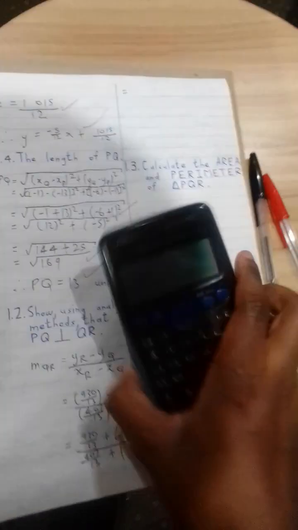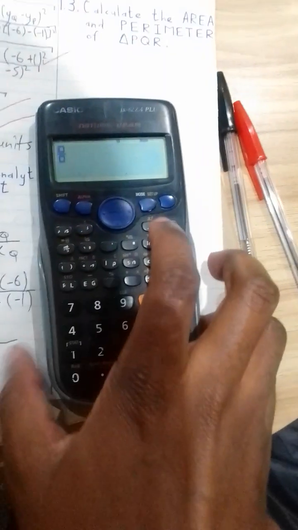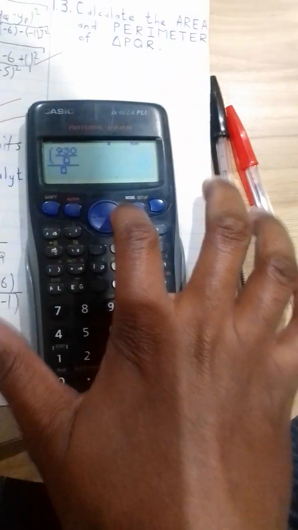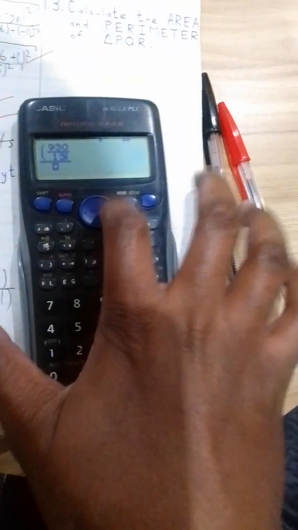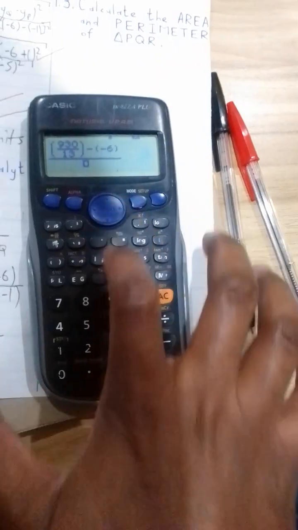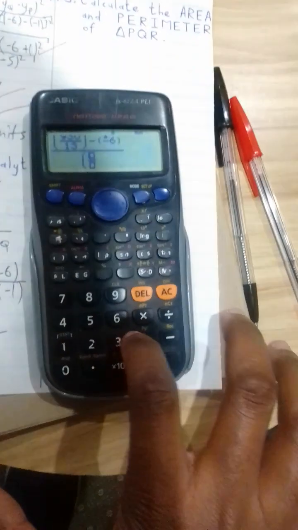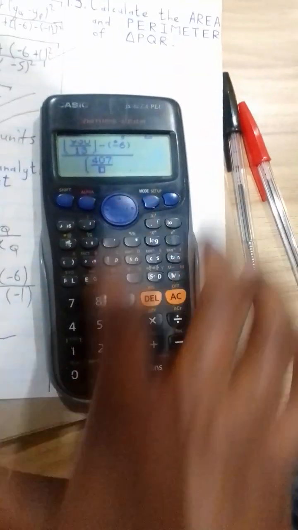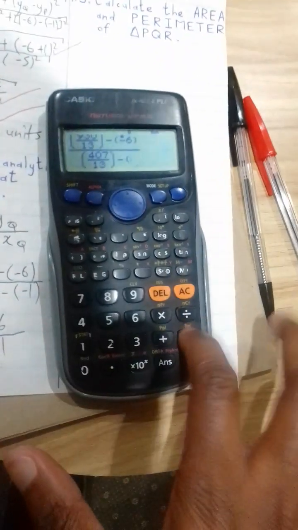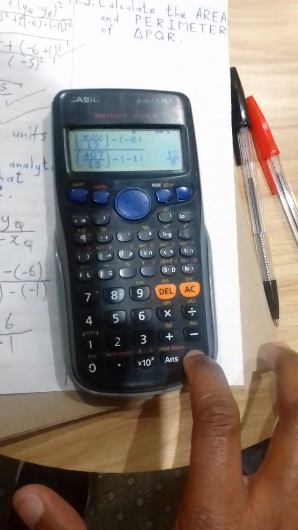So it is... I should have used the calculator from the very beginning because this is complex. 12 over 5. Okay, 12 over 5.